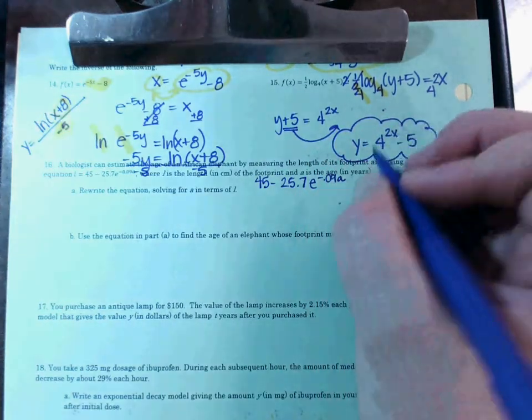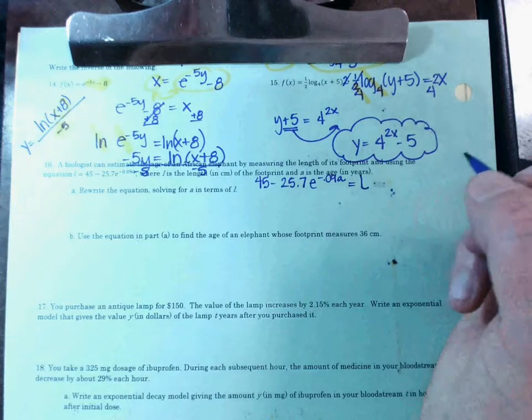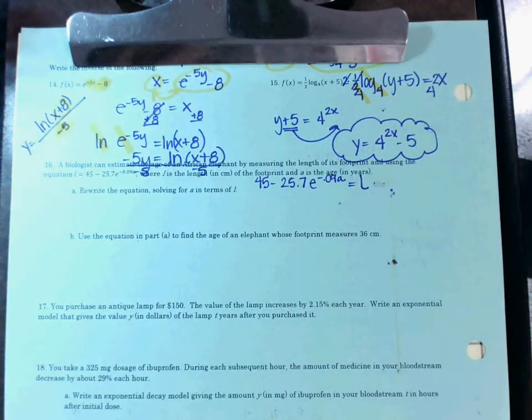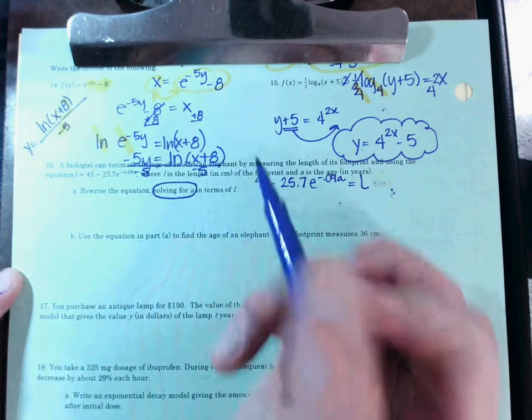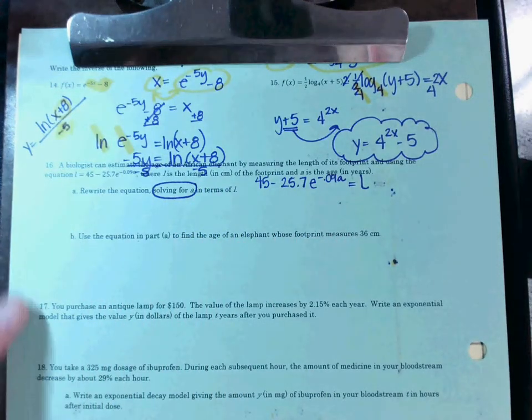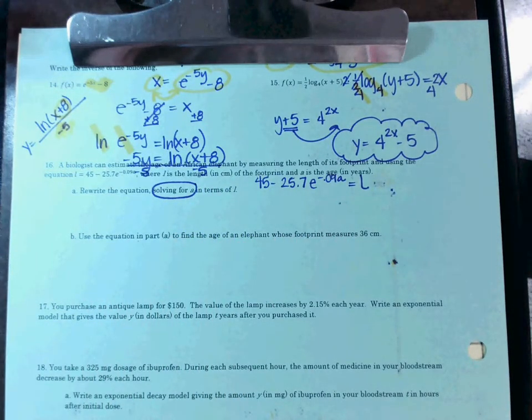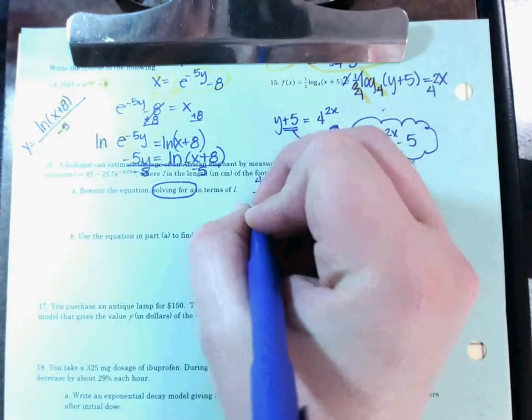And I'm going to let that equal L. So basically what they're asking you to do is to solve for A. So that's literally what you just did. They're just not called X and Y anymore. Now they're called L and A. So what would I do first to get my A by itself? With the 45. Minus the 45 across.